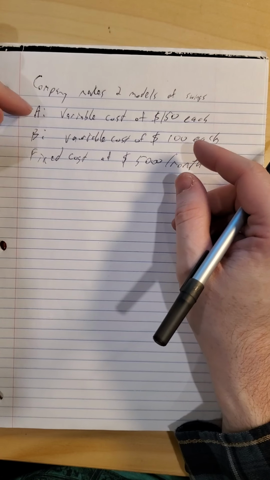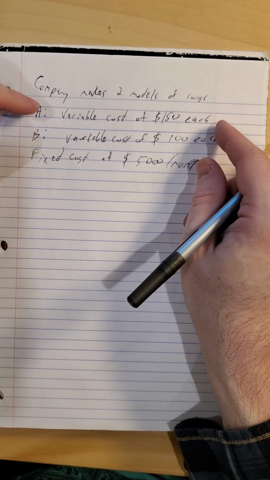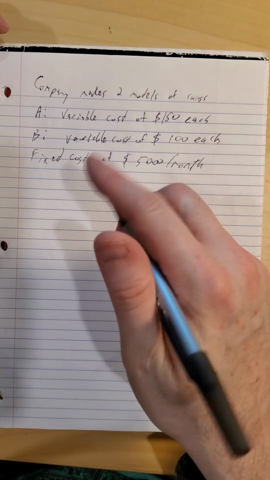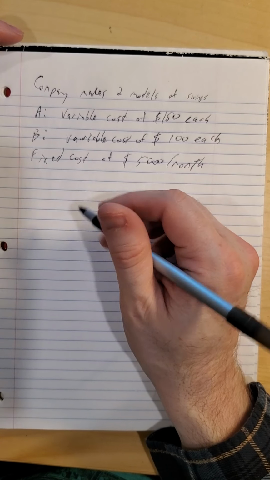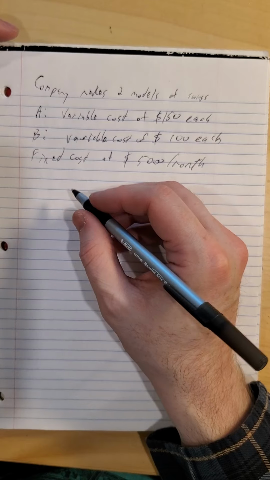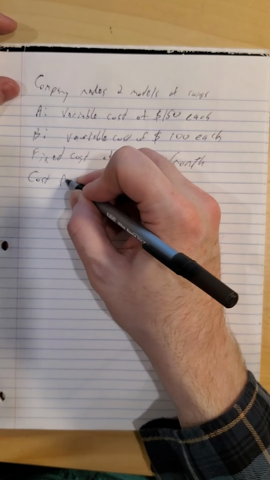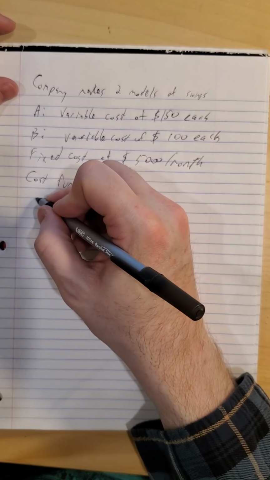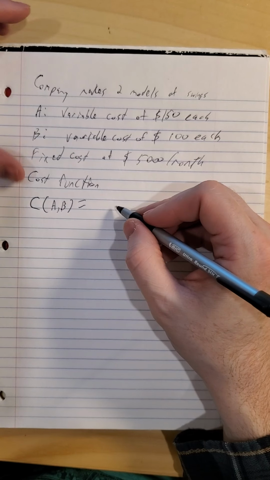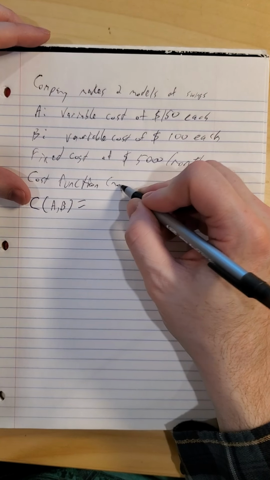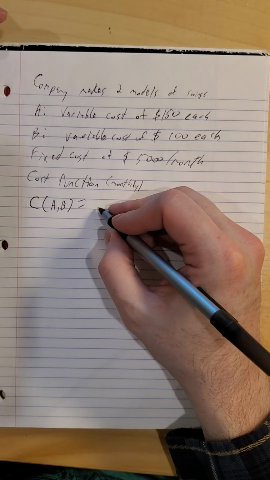The variable cost, the more of the material and labor you need to make more and more of whatever the units are, A and B, the author had us looking at swings for this one. So then for this one, the cost function would be C of A, B. We'll assume monthly like the fixed costs were.